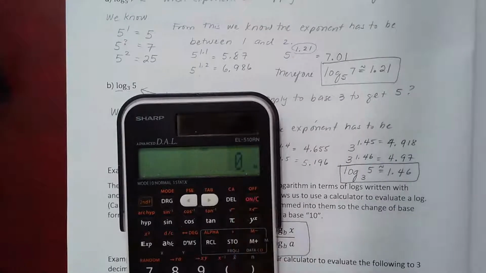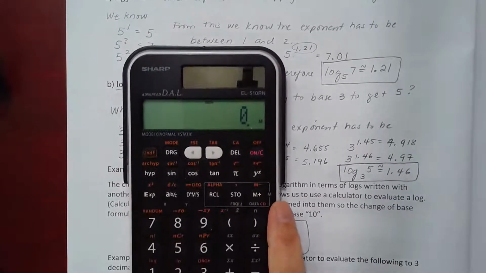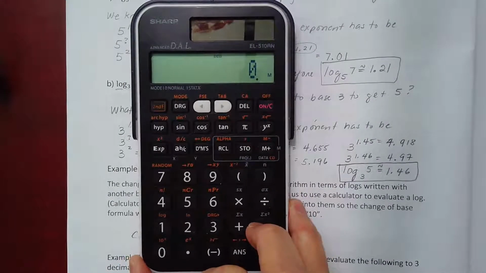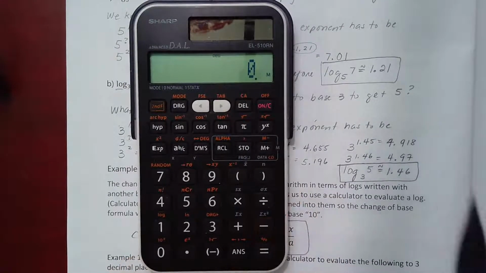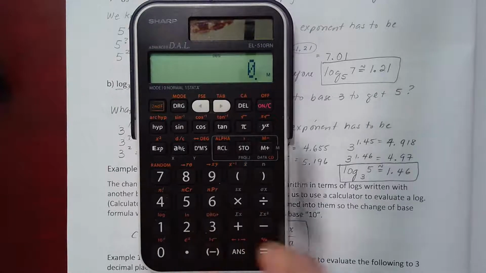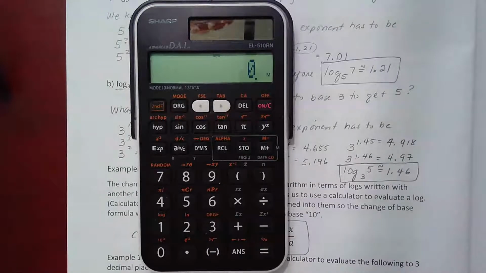Now, your calculator and my calculator might not be exactly the same, but look for the word log. Mine is right there. I don't have any other calculator besides this one, but look for the word log.